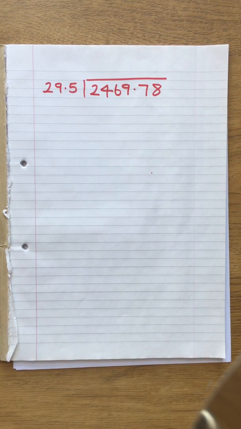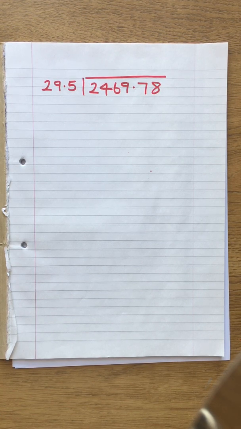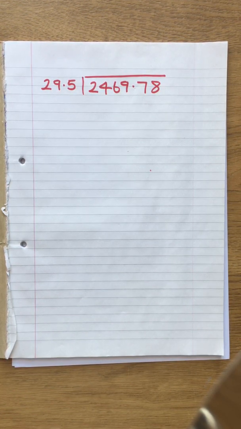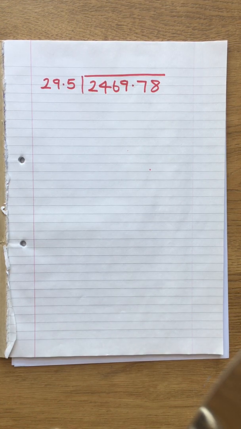So, first long division today is 2469.78 divided by 29.5.